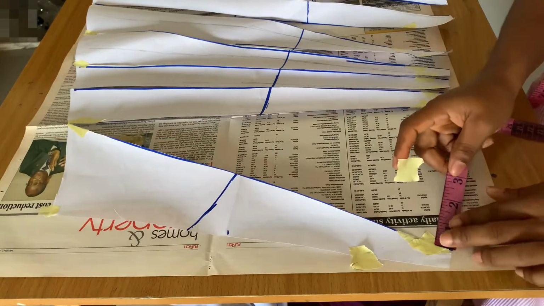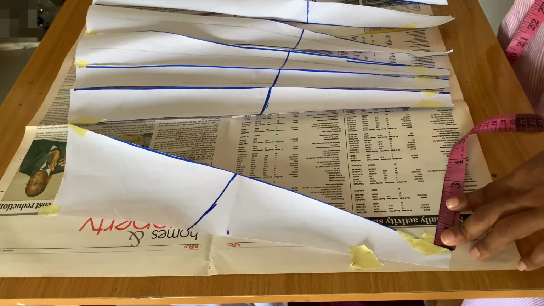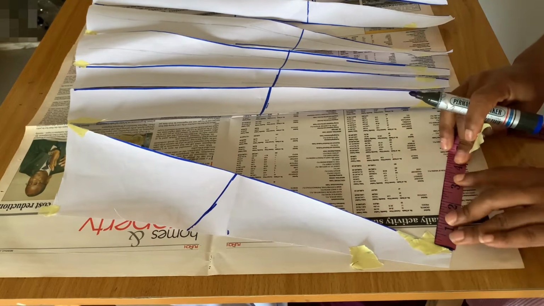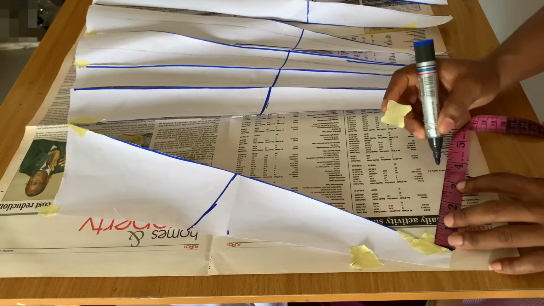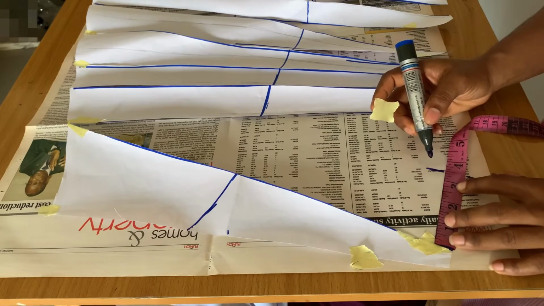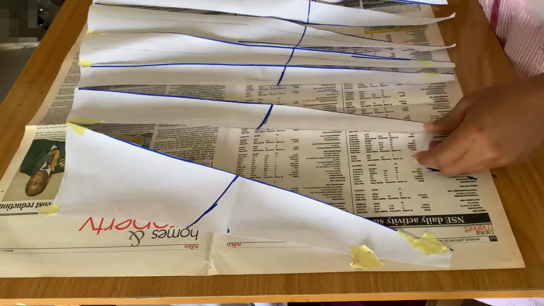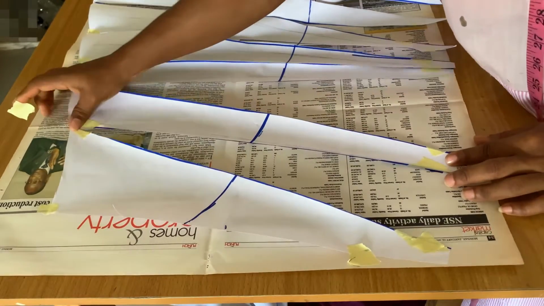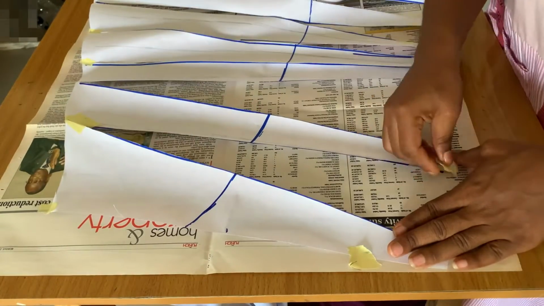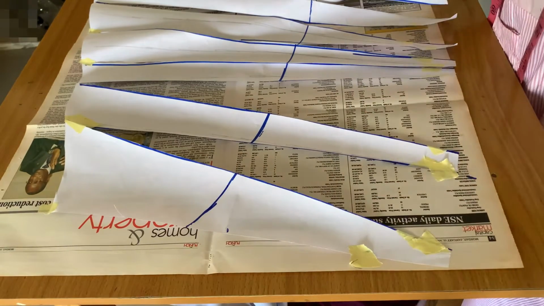Now, if you don't want your drapes to be so full, you can use less than that. But I wanted really full and very defined drapes. So I used 3.5 inches, as you can see. So I've marked that 3.5 inches from the first one, and you can see that I'm shifting the second one to start at that point, and I'm taping it down.